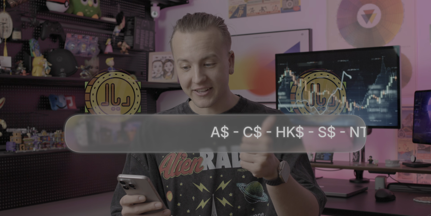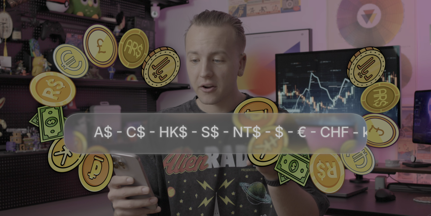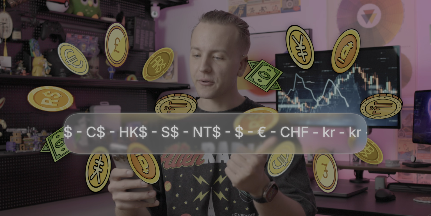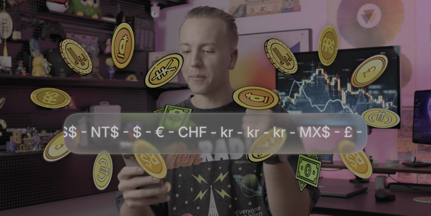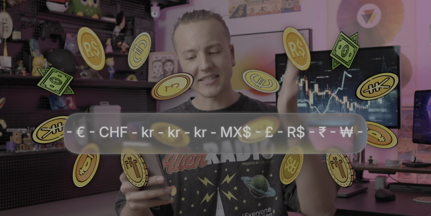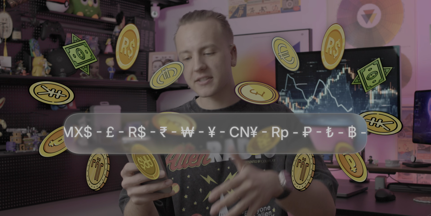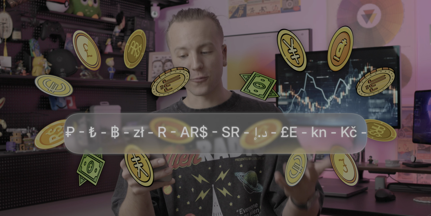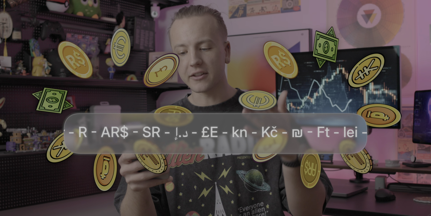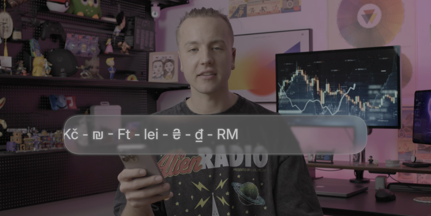First up, you have Australian dollar, Canadian dollar, Hong Kong dollar, Singapore dollar, New Taiwan dollar, US dollar. Then you have the euro, the Swiss franc, the Swedish krona, the Danish krone, the Norwegian krone. Then you have the Mexican peso, British pound. What is that? Brazilian real, Indian rupee, South Korean won, Japanese yen, Chinese yuan, Indonesian rupiah, Russian ruble, Turkish lira, Thai baht, Polish zloty, South African rand, Argentine peso, Saudi real, United Arab Emirates dirham, Egyptian pound, Croatian kuna, Czech koruna, Israeli new shekel, Hungarian forint, Romanian leu, Ukrainian hryvnia, Vietnamese dong, and Malaysian ringgit.